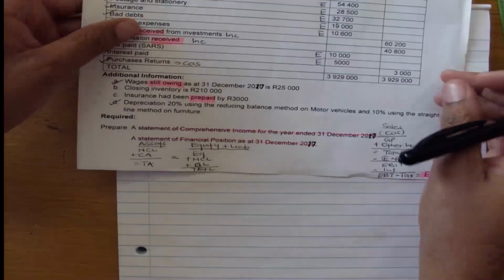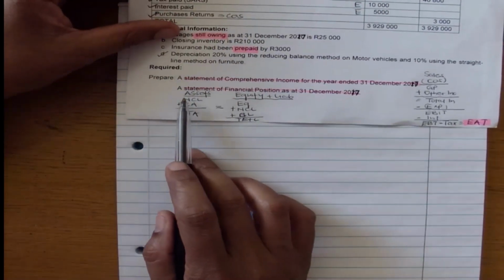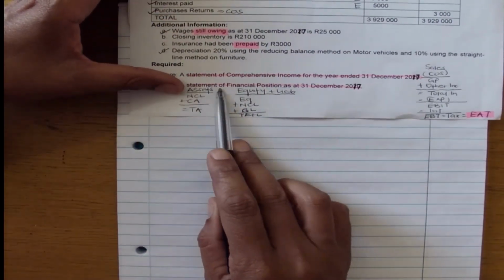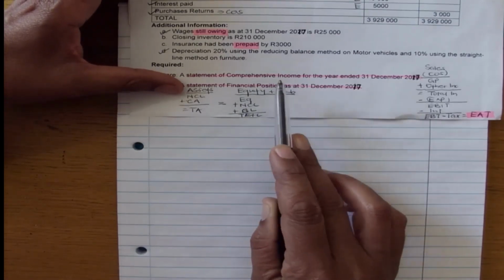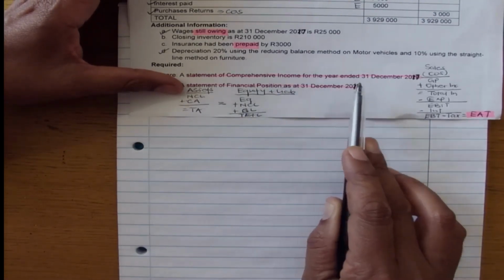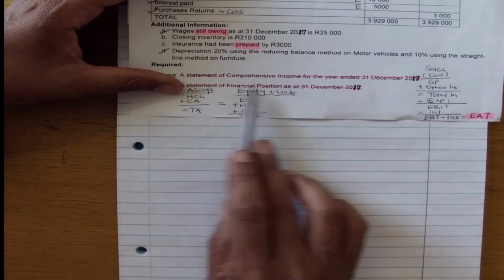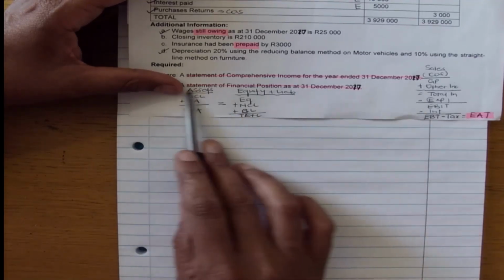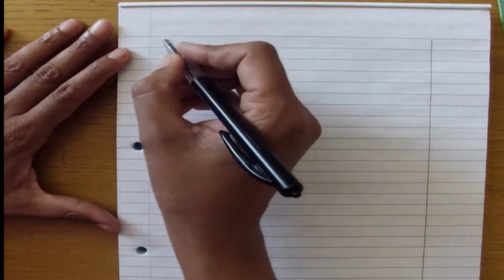Remember, when it comes to our non-current assets, we always have 3 columns. But before we even go there, you need to put in your heading. Your heading is Statement of Financial Position of Xhosa Limited as at 31 December. The statement is already given to you there. Basically, you just need to copy it and put in the company's name.